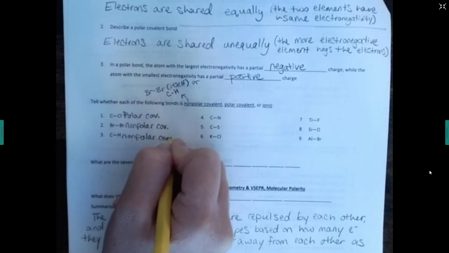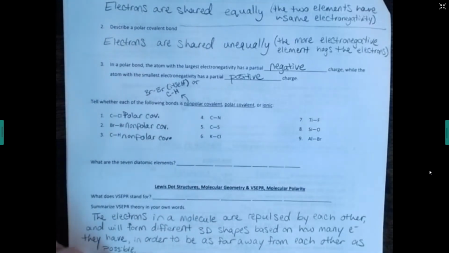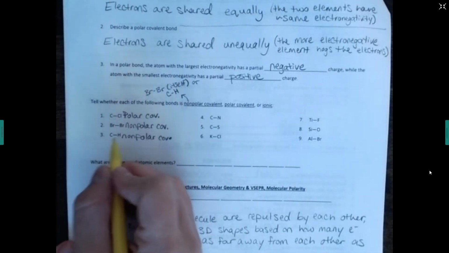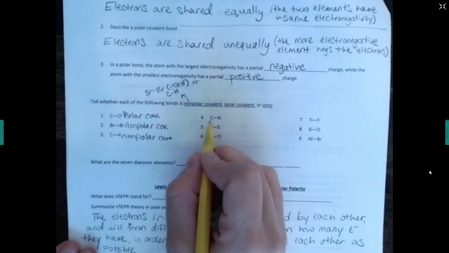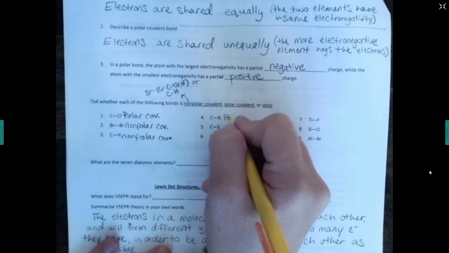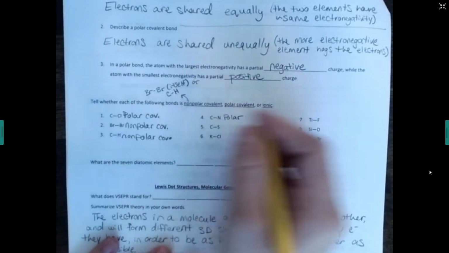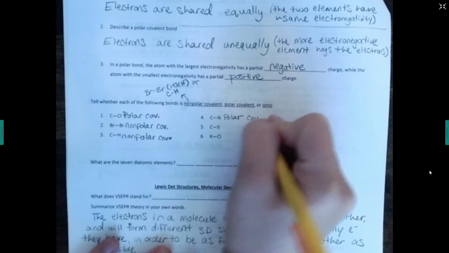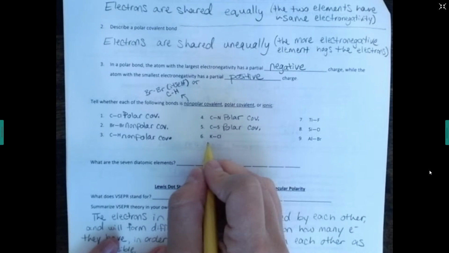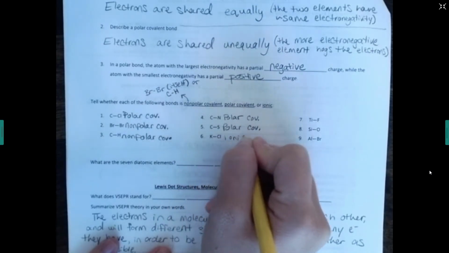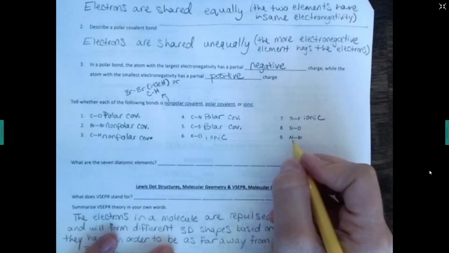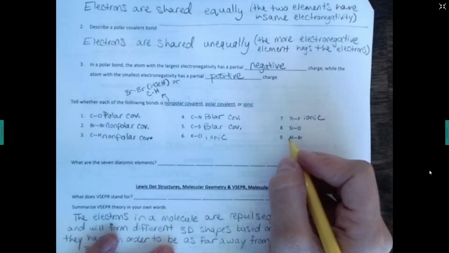Okay, C bonded to H, we just said is non-polar covalent, because the electronegativity of carbon and hydrogen is really similar. So if it's really similar, that means nobody's hogging the electrons, they're sharing them equally. Okay, this one is going to be polar because it's a covalent bond because neither of these are metals. And it's not one of these two situations, so it's going to be polar covalent. Same with this one, polar covalent. This one has a metal in it, so this one's ionic. This one has a metal in it, so it's ionic.